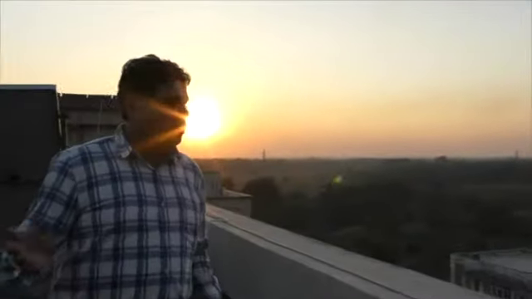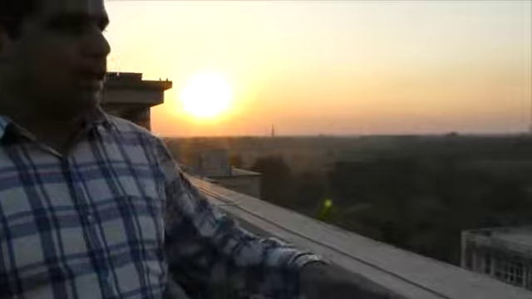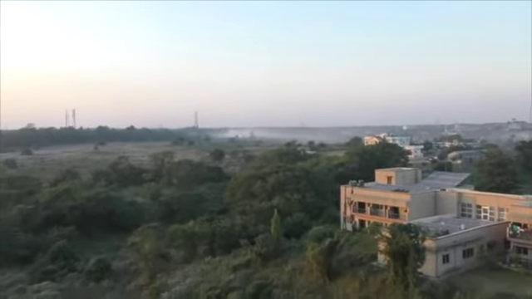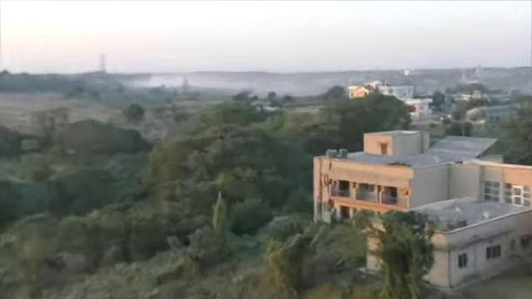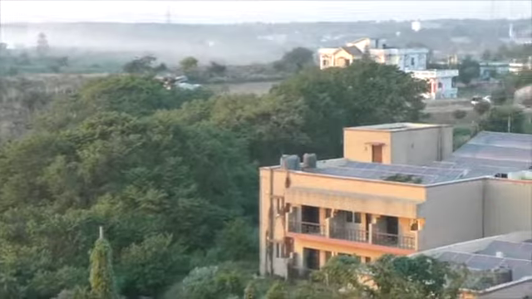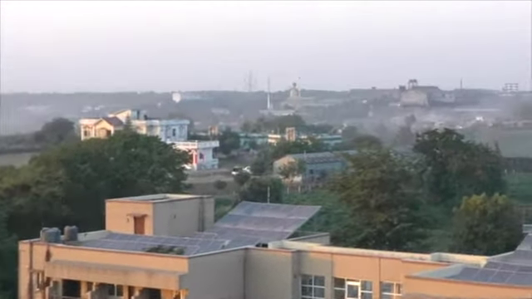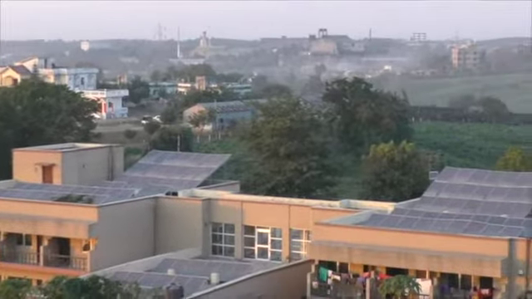Now the other two parts of this particular project, we shifted due to the space constraint. We shifted the other 33 kilowatt of power plant to our girls hostel. So here you can see these are the remaining part of the project, which is having 33 kilowatt of power capacity, and in each building we have a separate inverter of 15 kilowatt.